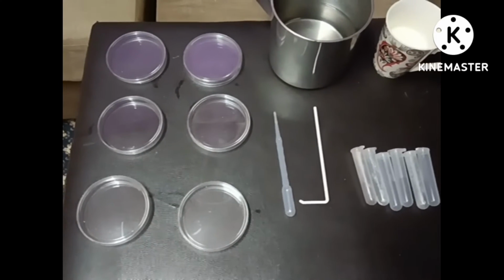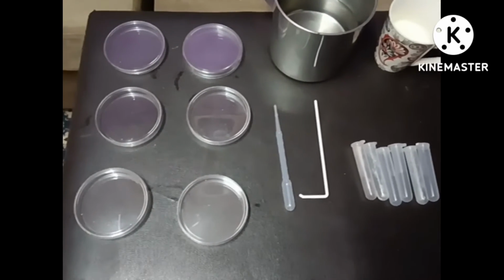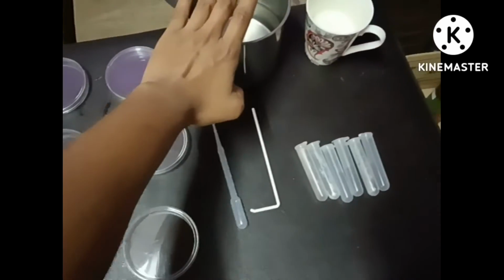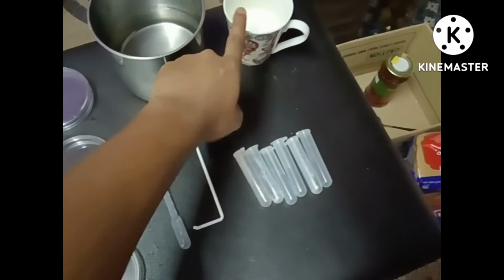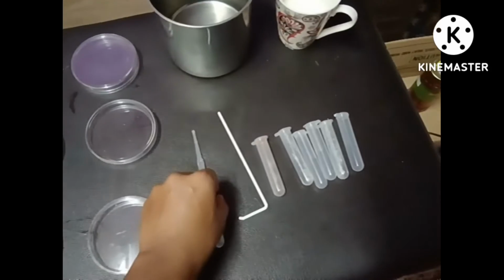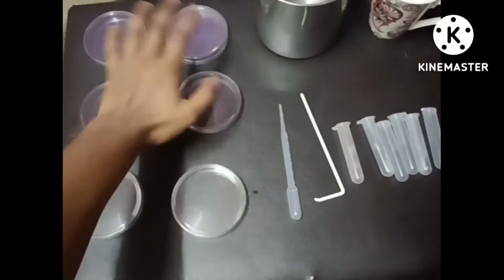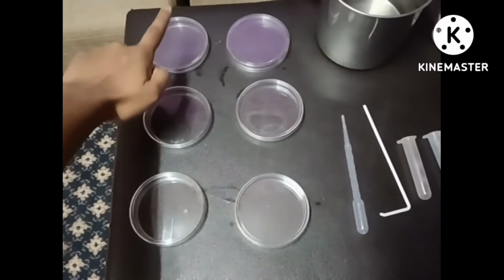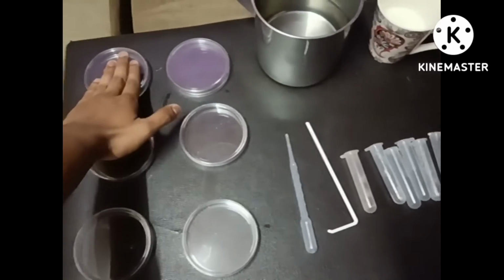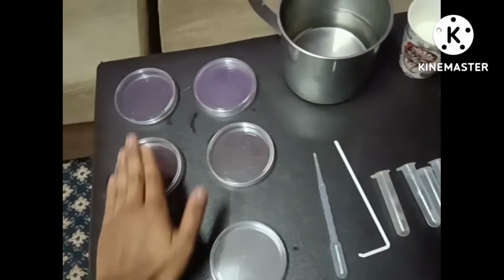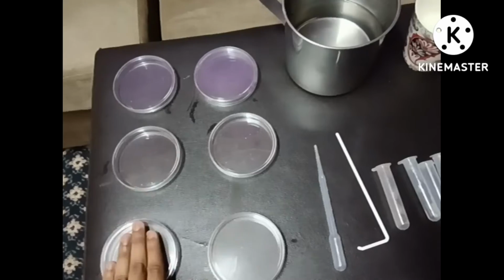Today, I'm going to do the standard plate count simulation, where I'm going to use the water, the culture, six test tubes, the hockey stick, a dropper, and six Petri dishes. For the Petri dishes, I label them as 1, 10^-1, 10^-2, 10^-3, 4, 5, 6.